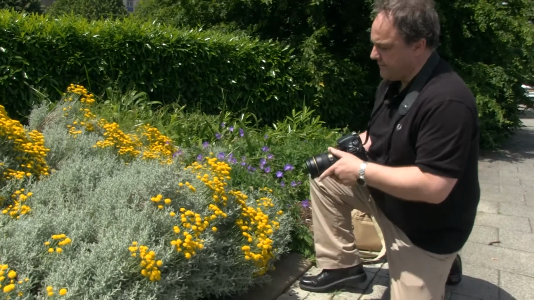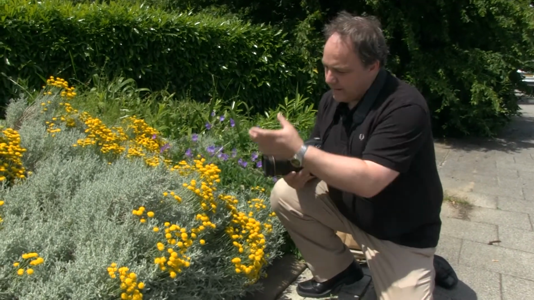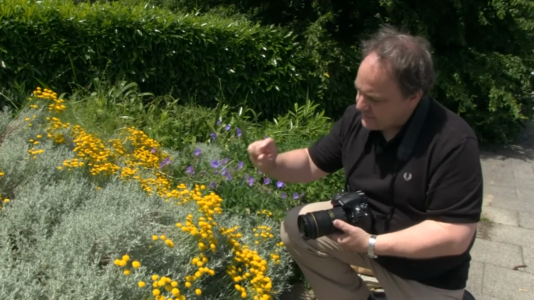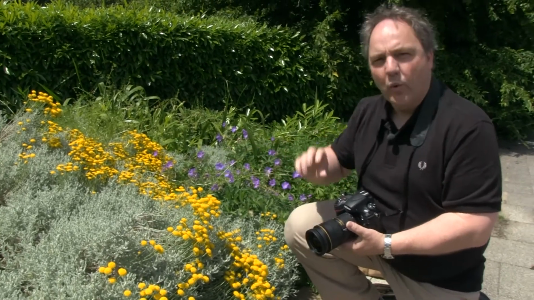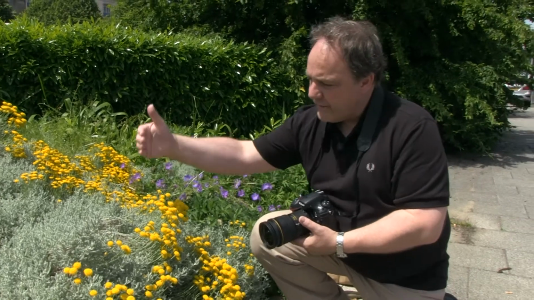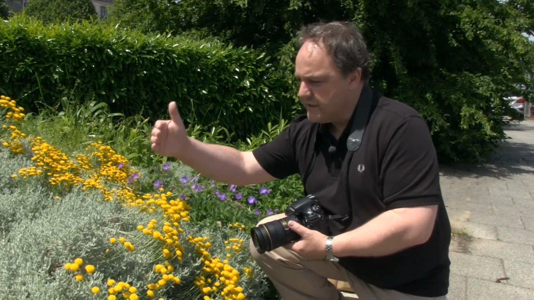So, these are, I don't know the Latin name or the technical name, but they're quite pretty little yellow flowers, and I just want to get some details of a small group of those. And what I want is for the background to go out of focus, to be blurred.